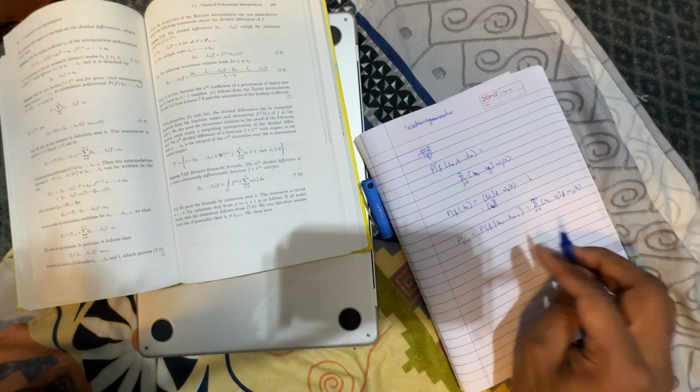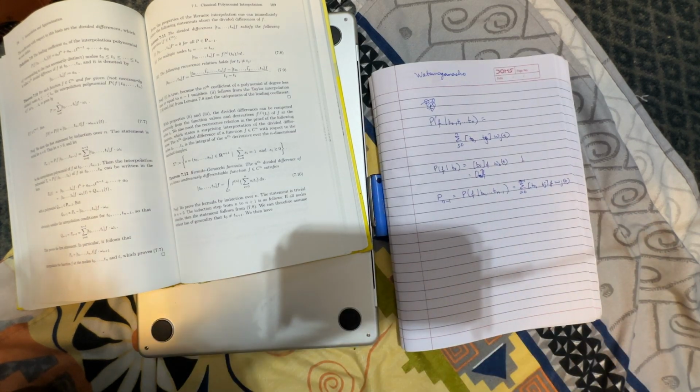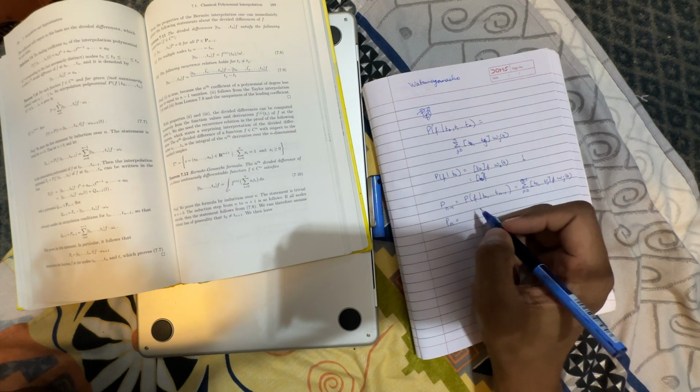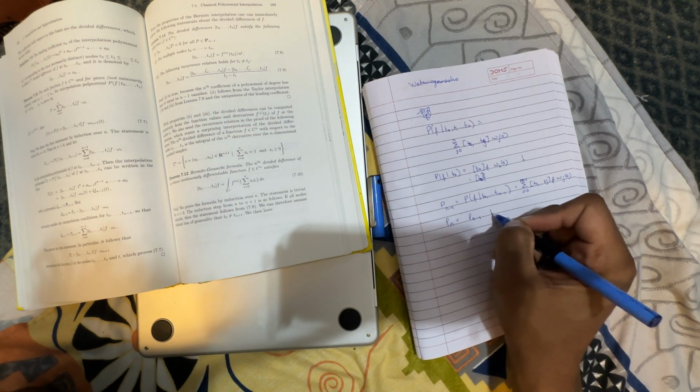Using the first n minus 1 nodes, let's say this holds true.